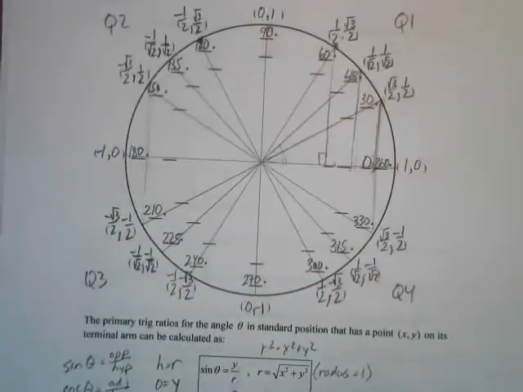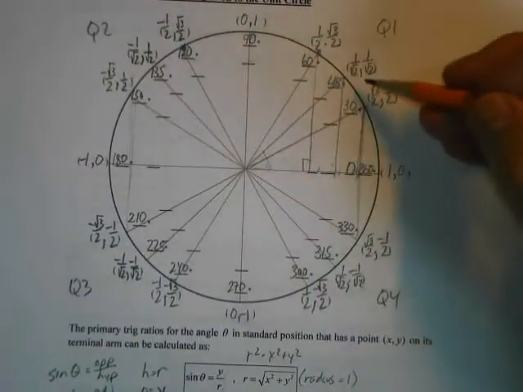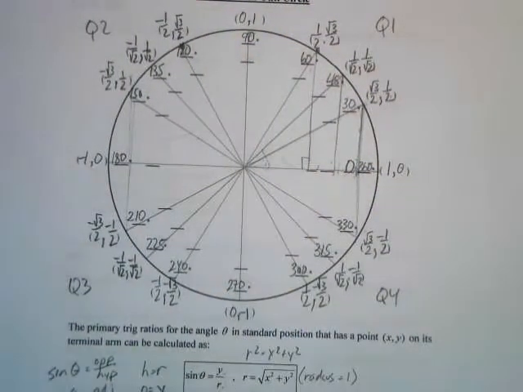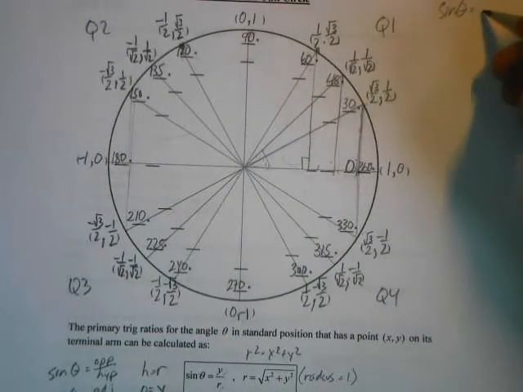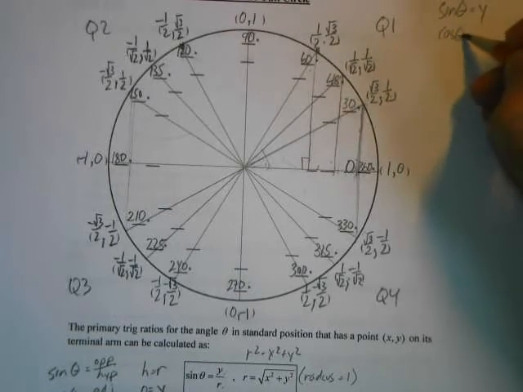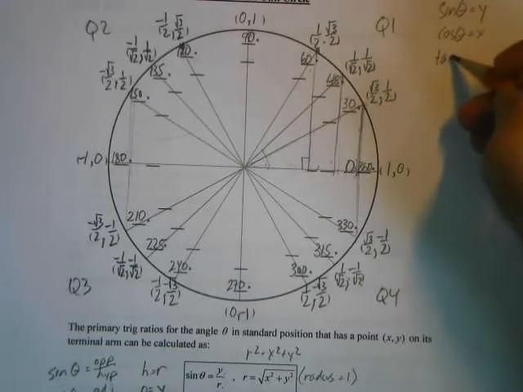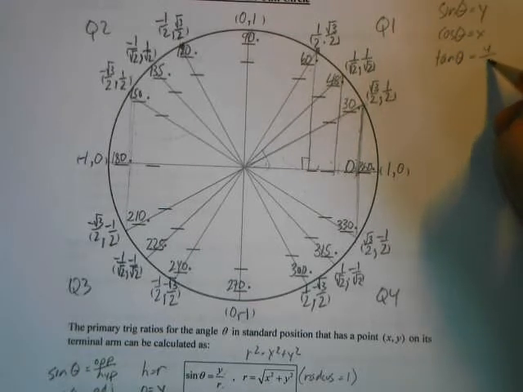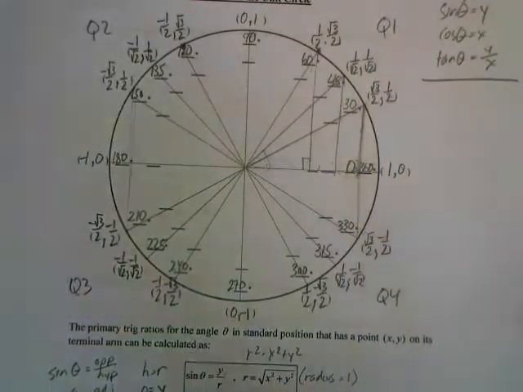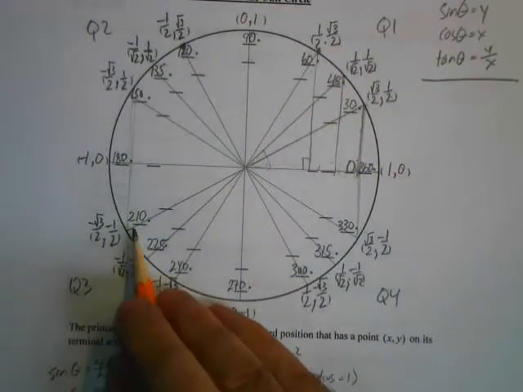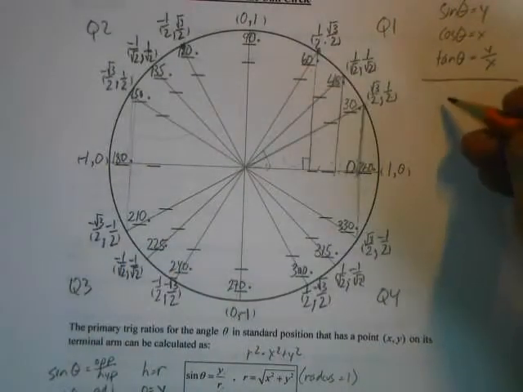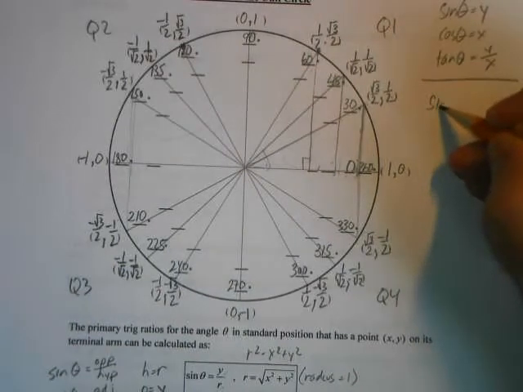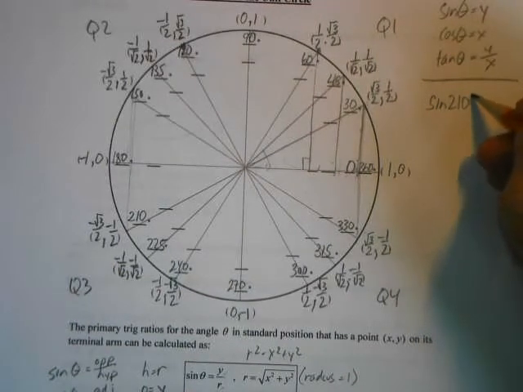So if I've got my unit circle here, let's just repeat the formulas up here. Sine theta equals y, cos theta equals x, and tan theta equals y over x. Okay, say I gave you the question: I want the three trig ratios, sine, cos, and tan, for the angle 210. So sine of 210, how do I get that?